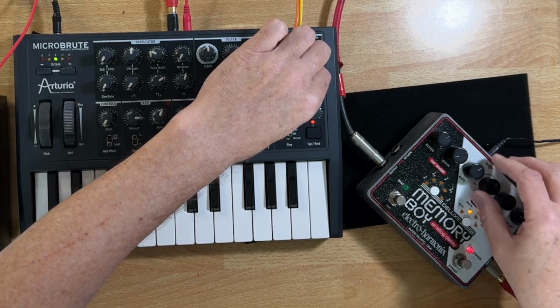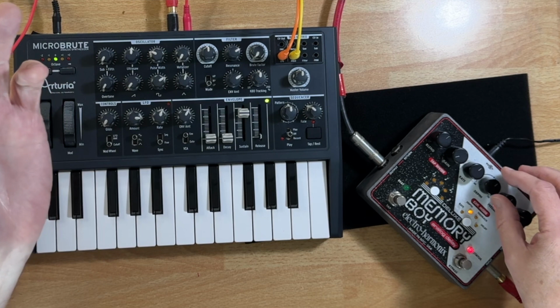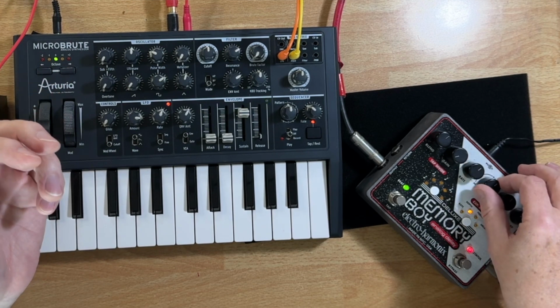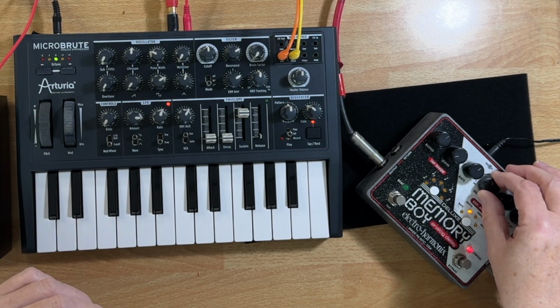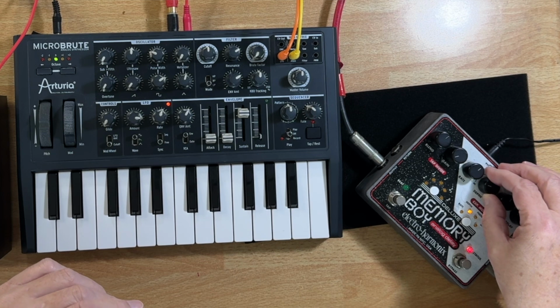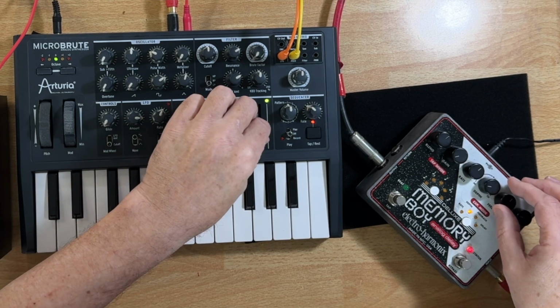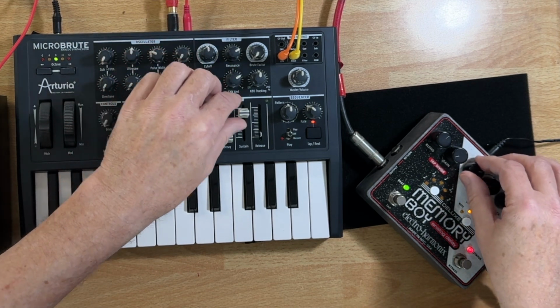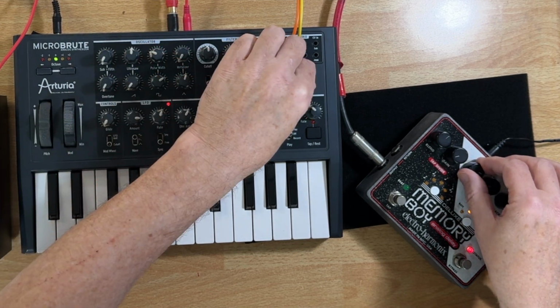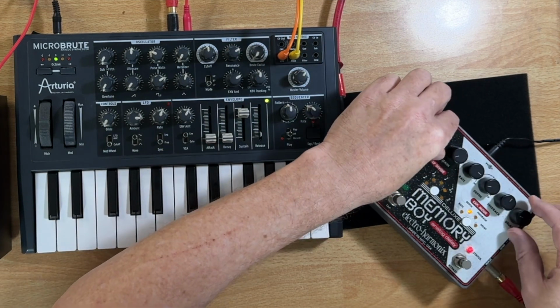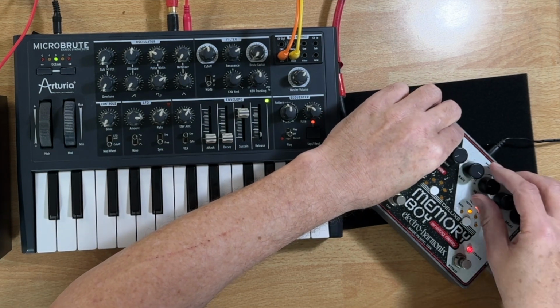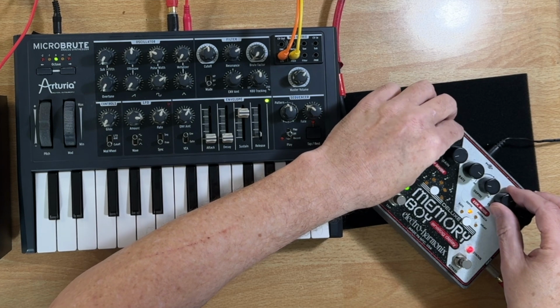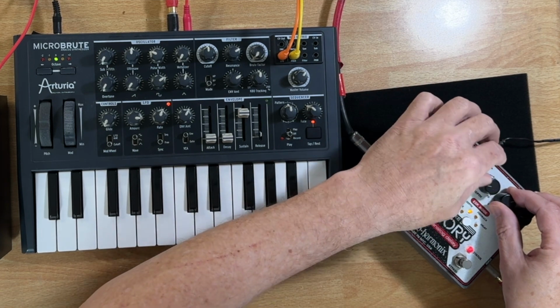also, if we want to, we can go mad and start modulating the delay time. So we sound very drunk. Go faster. I've got rid of the original signal. I've just got that delay.